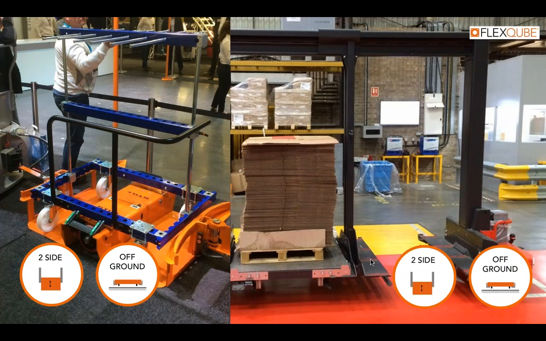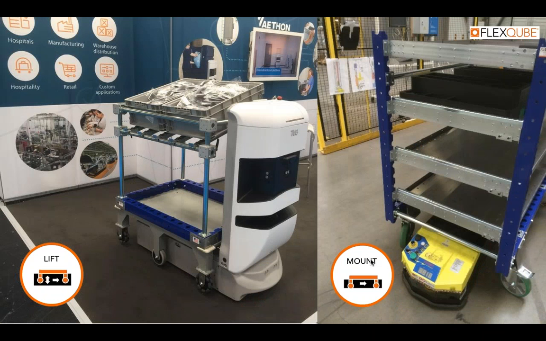This is also an example of tugger trains. This is showing FLEXQUBE carts together with AGVs. And here you also have some different integration options. But as I said, this is a growing area as AGVs are getting more and more flexible. They require less infrastructure in the plants, and they are also becoming more affordable. So this is something that you will see more of in the future.